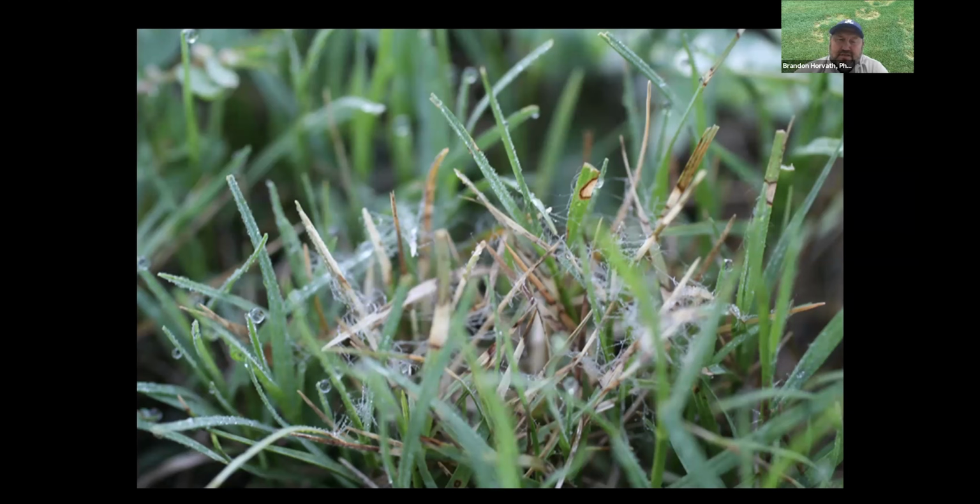But usually in a situation like this, where you can see plenty of white mycelium and a small spot, that's usually enough to be pretty confident that you're dealing with something like dollar spot. This is dollar spot on Bermuda grass, and oftentimes on Bermuda grass, it's viewed more as a nuisance type disease. You'll see it in areas where fertility is lacking. We'll talk a little bit about that in a few minutes.